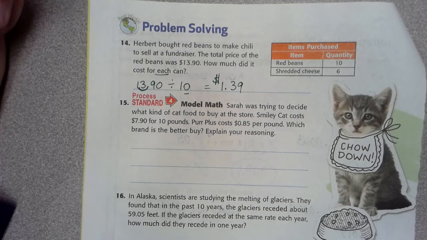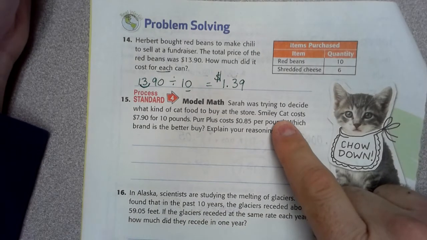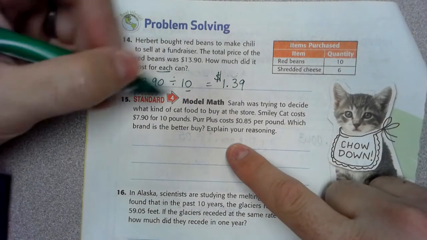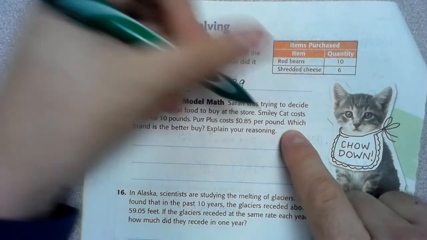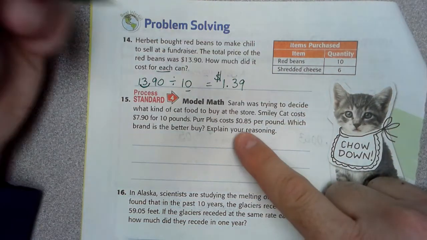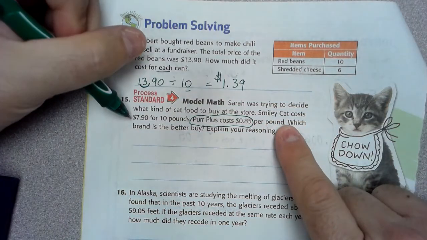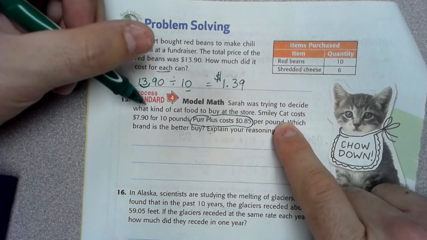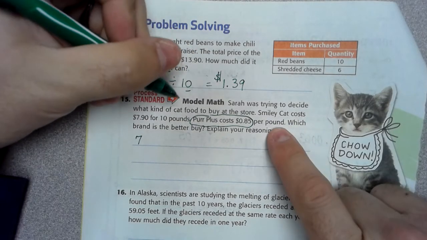Sarah was trying to decide what kind of cat food to buy at the store. Smiley Cat cost $7.90 for 10 pounds. Purr Plus cost 85 cents per pound. Which brand is a better buy? So this is the cost of that. We don't know the cost of Smiley Cat yet. So we got to go down here and say, well, this is 10 pounds. We need to decide how much per pound.